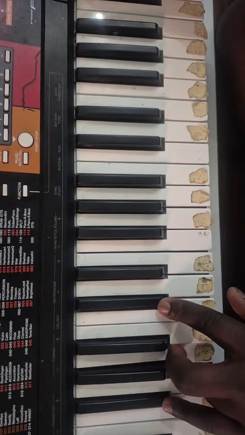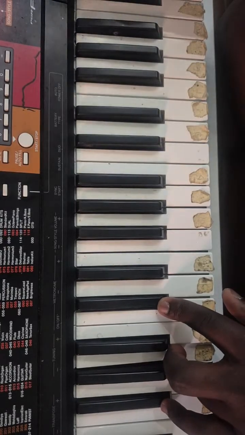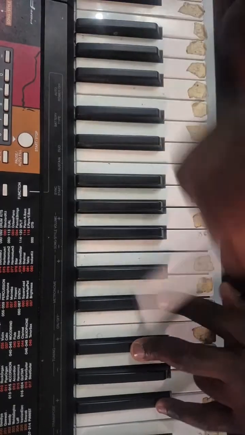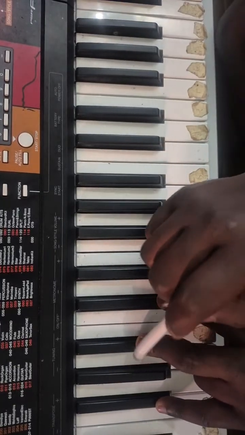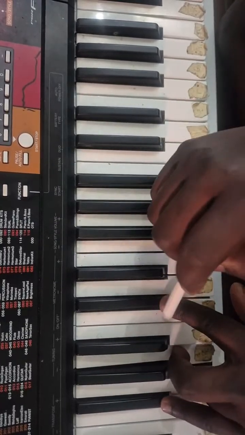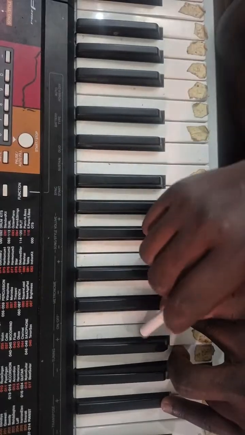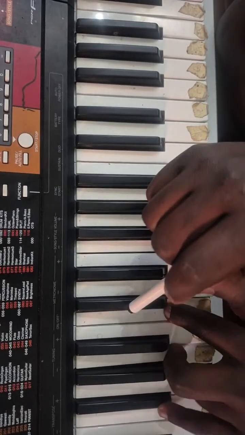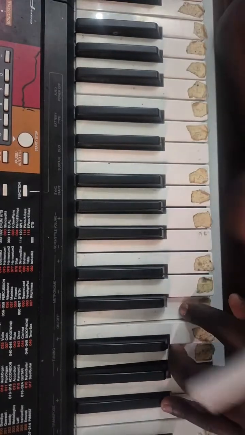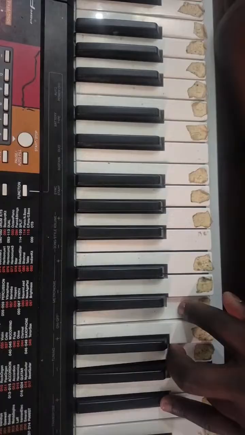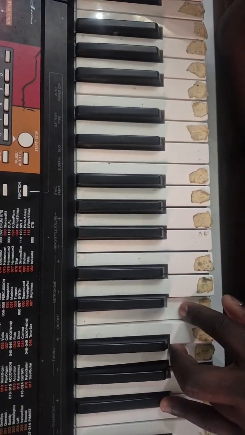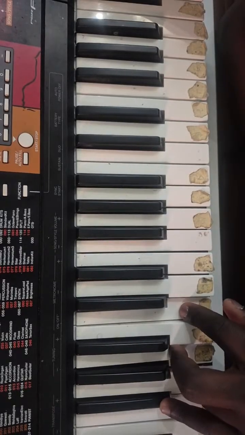Now, if we want to play F sharp diminished, what are we going to do? Just take it back to the major. All right. So then take your 3 down a semitone backward. And then take your 5 back a semitone. Yeah, so that's it. 1, flat 3, and flat 5.